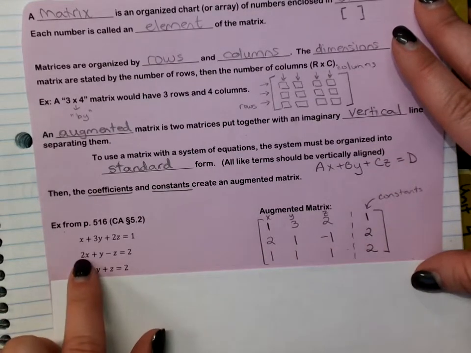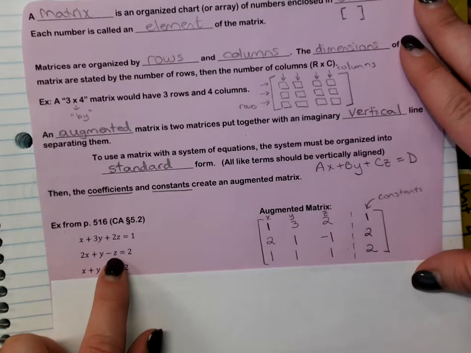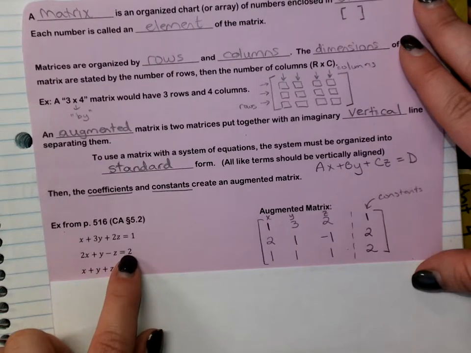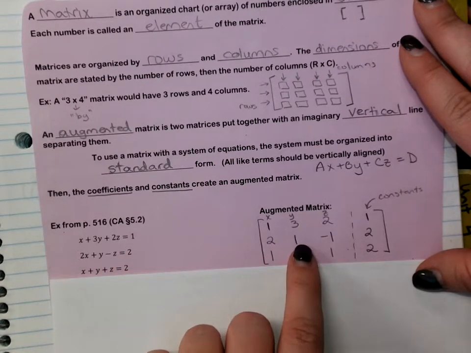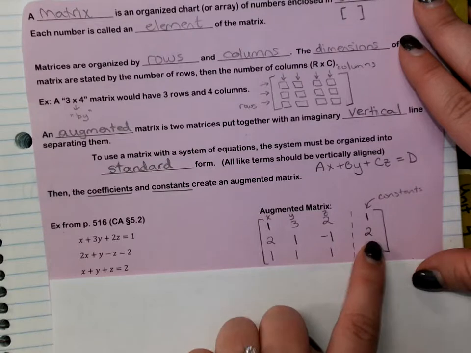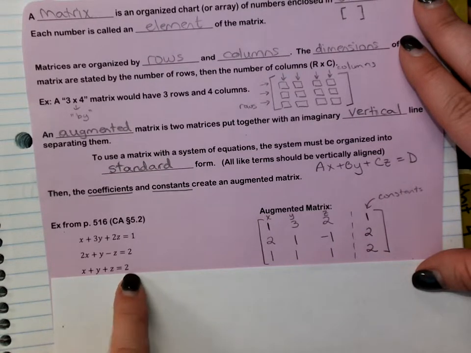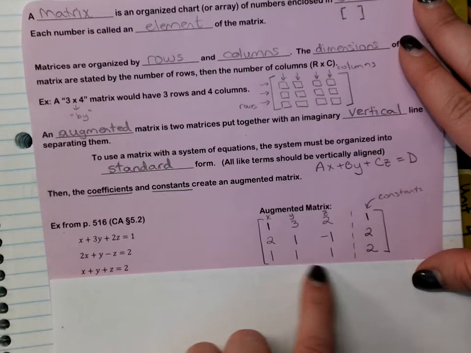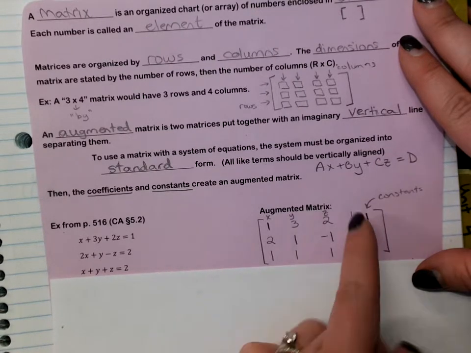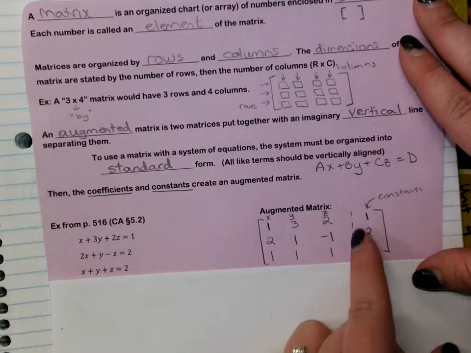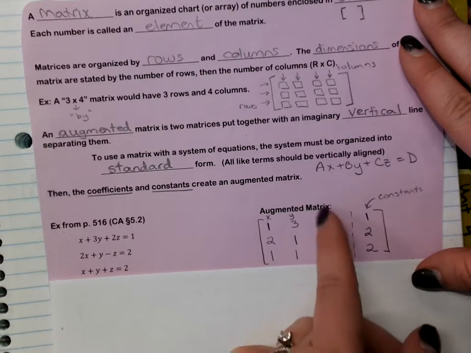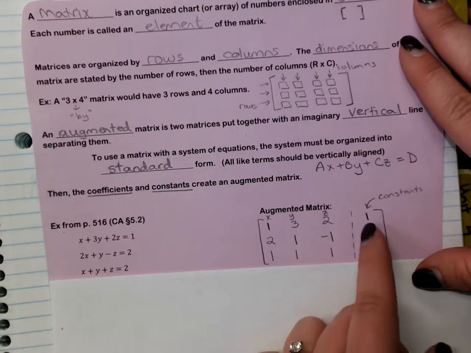Then the next row, 2, 1, negative 1, 2. Then the last row is 1, 1, 1, 2. And there's that imaginary vertical line. Again, you never see that, but it is there to separate the coefficients from the constants.